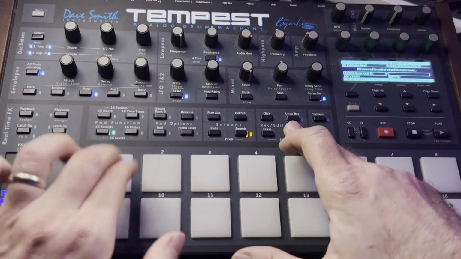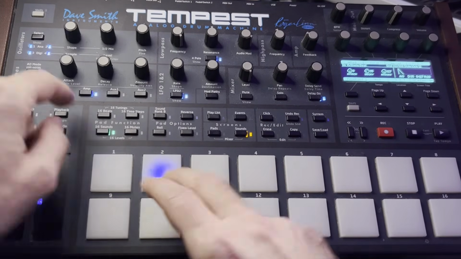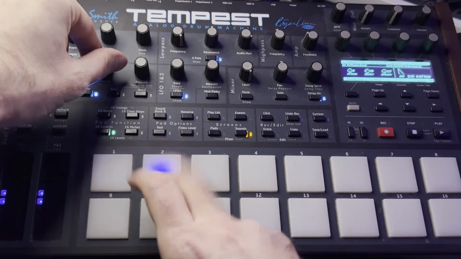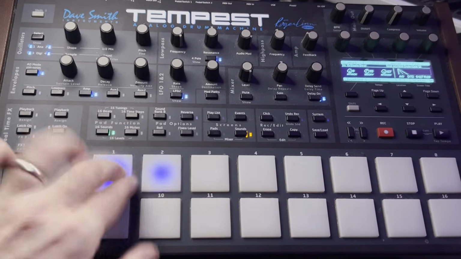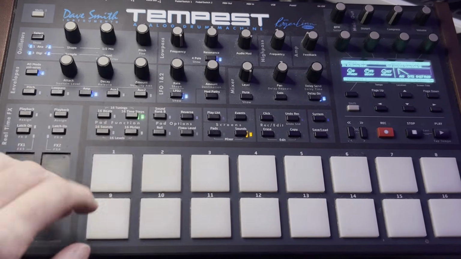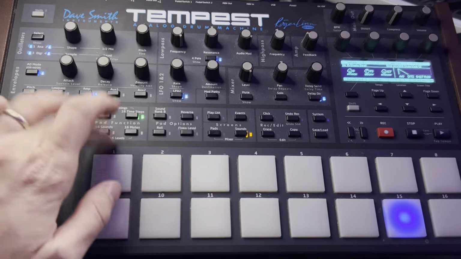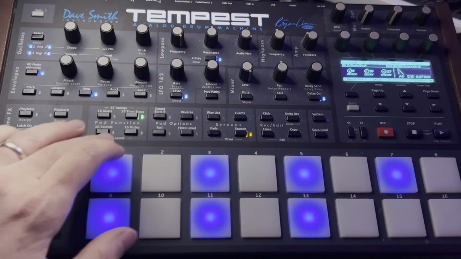I'm going to copy that and paste it over here. And I'll make the decay a bit longer now. And if I go back to my sequence, I'll put this over there. Take that off.